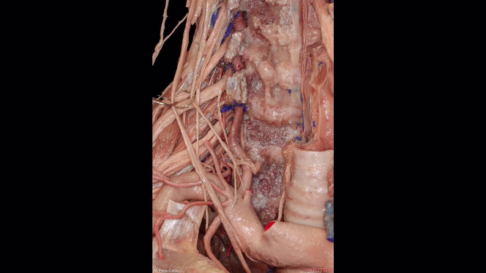In this section, we can see that the cervical nerves pass behind the vertebral artery in the intervertebral foramina.